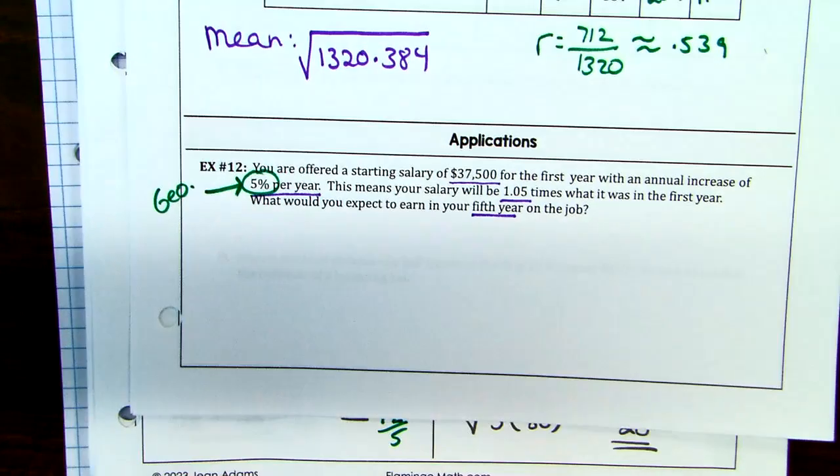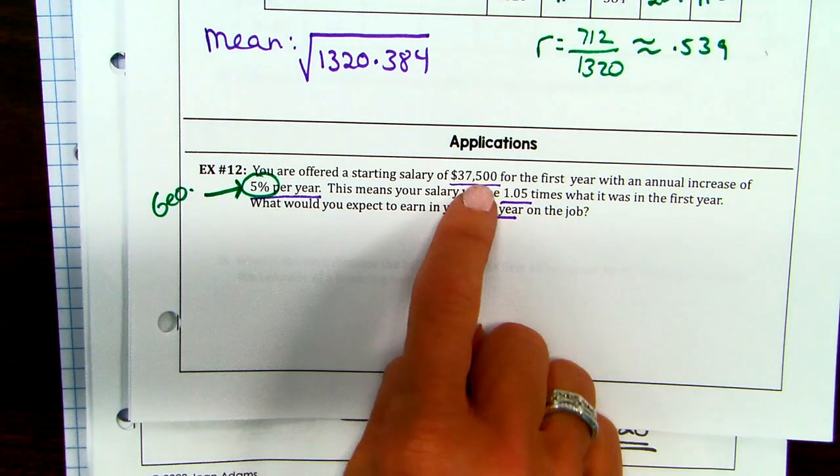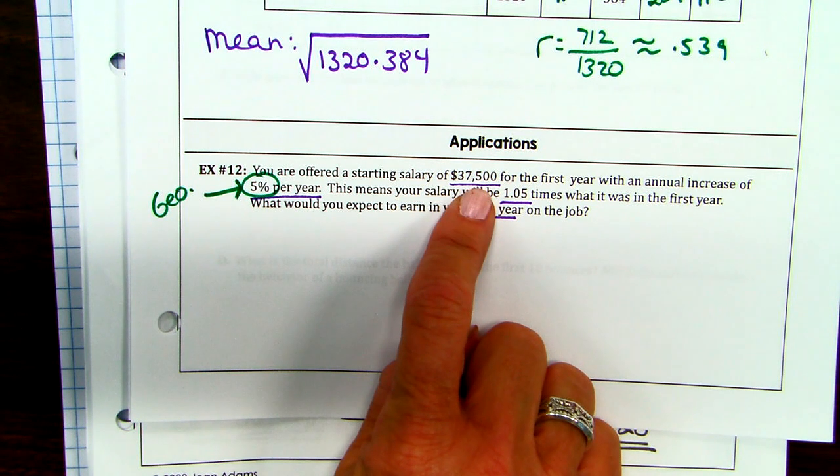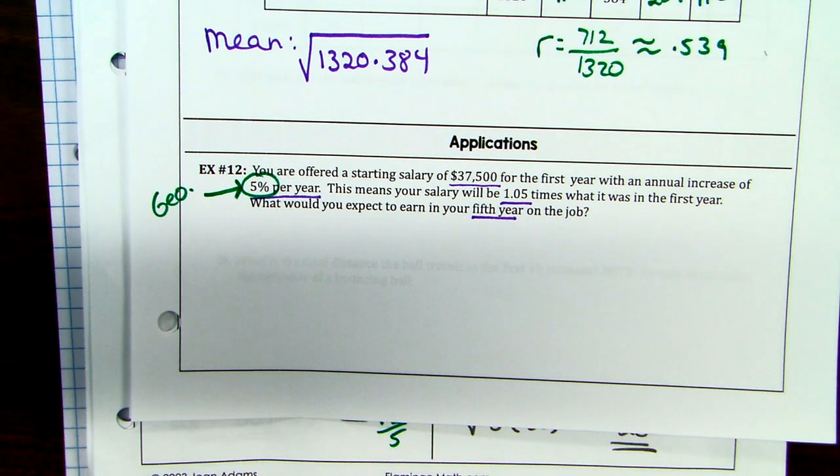In this case, if you use just 5% instead of 1.05, your answer would be less than what you started with. It wouldn't make sense. You wouldn't make less than your first year when they're adding 5% on each year. Okay? Same idea. One more thing I have to say is if your amount is going down.